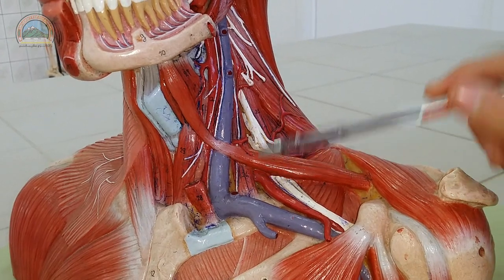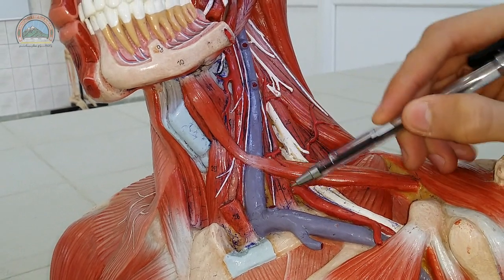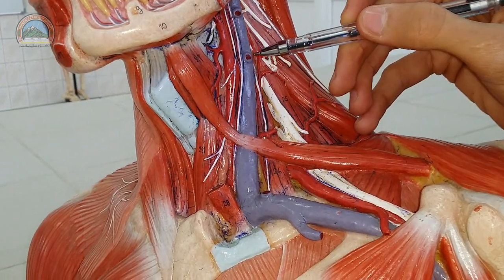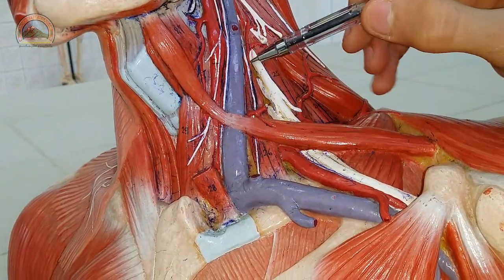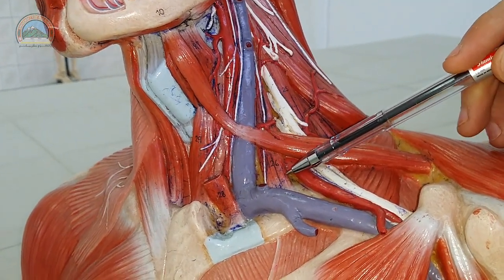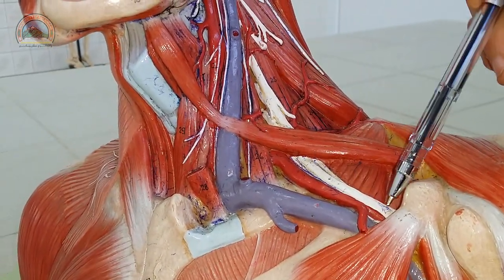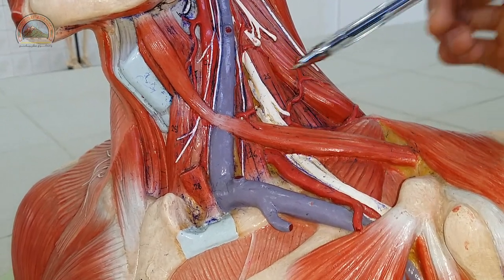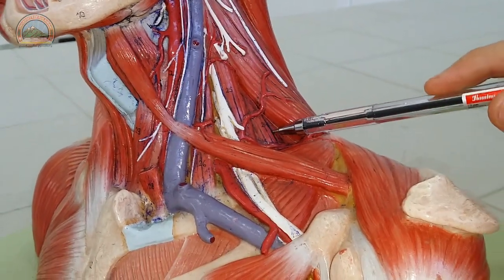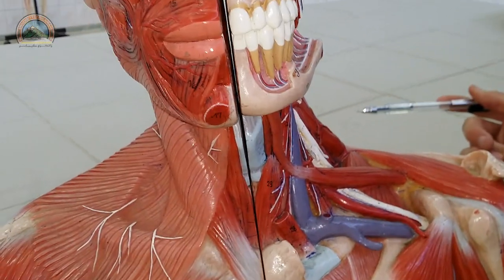For remarks, we have the phrenic nerve passing above the scalene anterior muscle. This is the phrenic nerve from the anterior rami of C3, C4, C5. Between the anterior scalene muscle and the middle scalene muscle, we have the trunks of the brachial plexus. These are the trunks of the brachial plexus, so this is the middle scalene muscle. And this is the posterior scalene muscle. No other muscle is shown, and that's it.